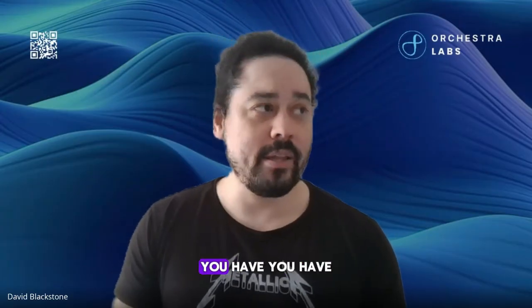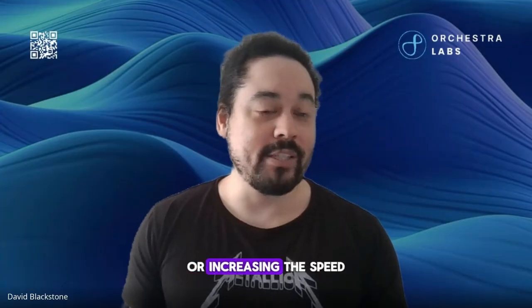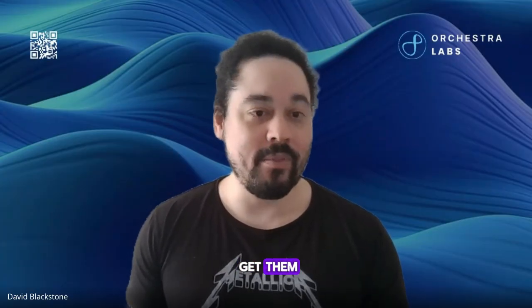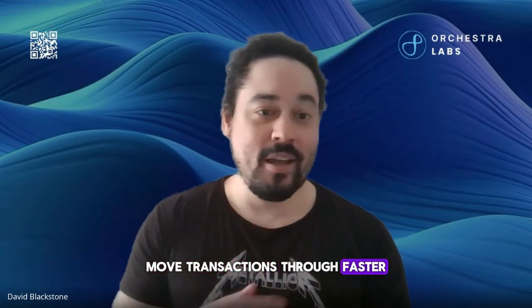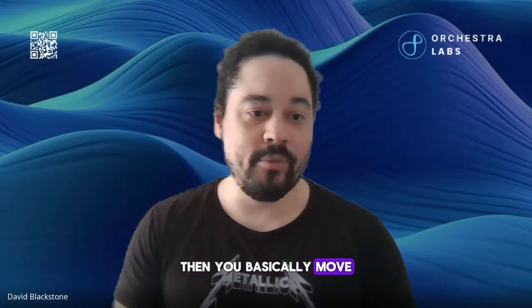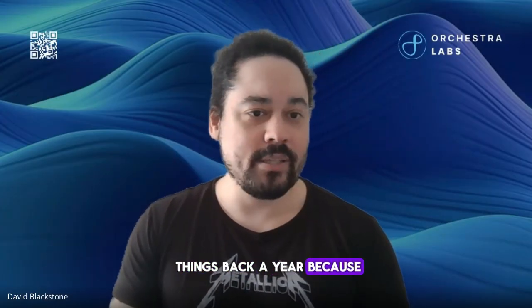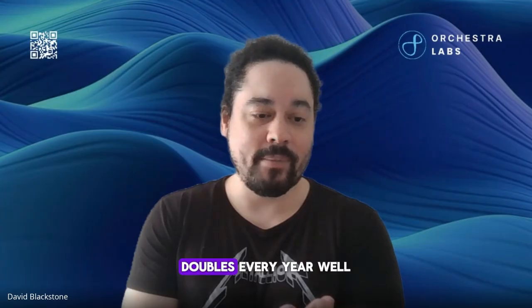Yeah, well, you have some arguments about increasing the size of the blocks so you can do more, or increasing the speed of the blocks so you can increase throughput and move transactions through faster. Both are ways of solving the problem. But if you double the size, then you basically move things back a year because of Moore's law, something like that, where the power of computing doubles every year.